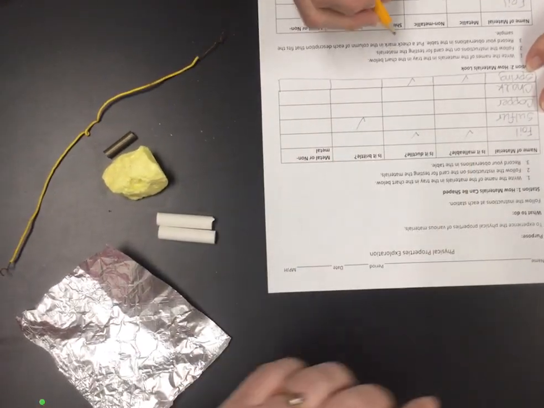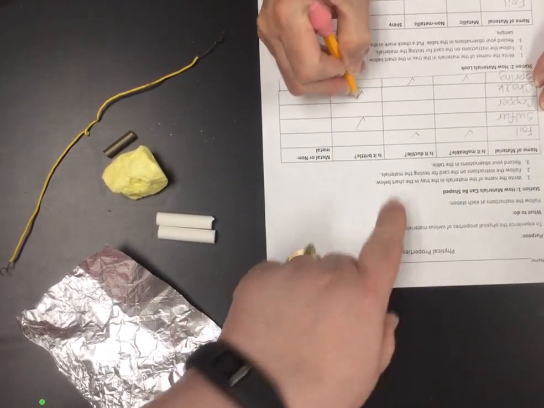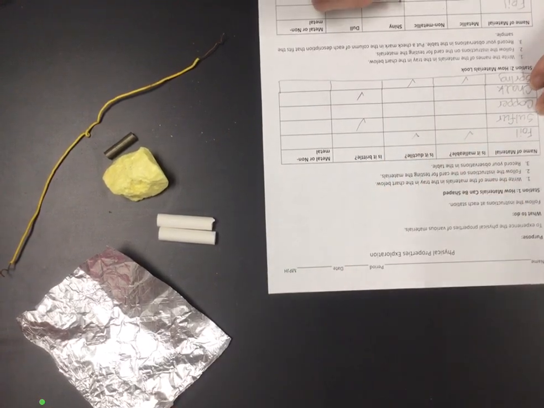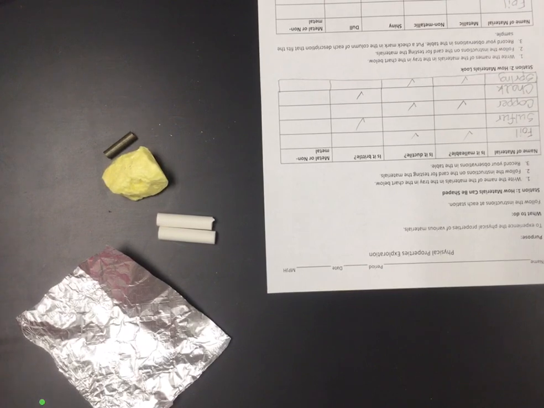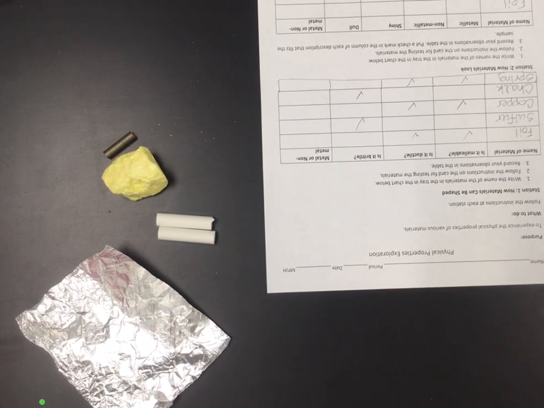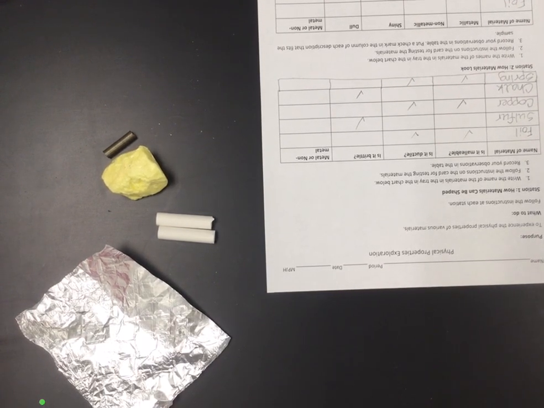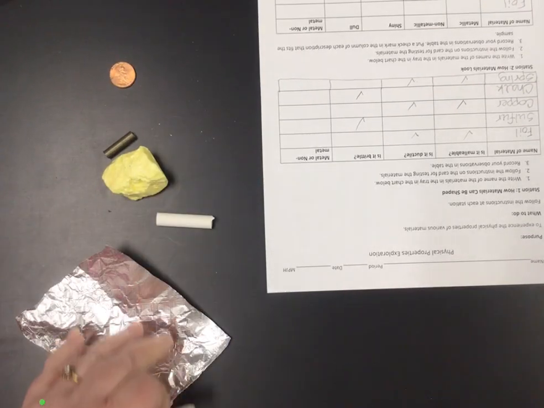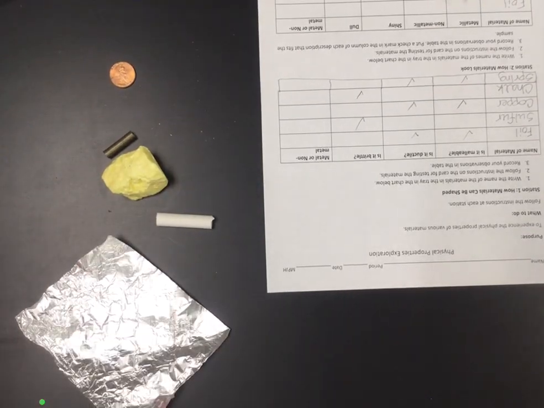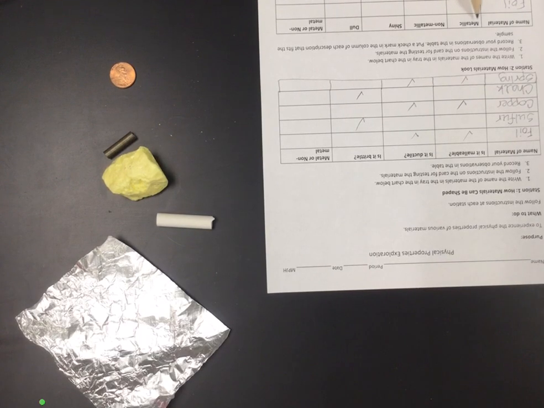So we've got brittle for chalk, and we have ductile and malleable for the copper. Okay, and then the only thing I'm going to switch out is I did switch to pennies for the rest of them. Station 2 is the same materials, but we've got a flashlight. And you're looking for different things.